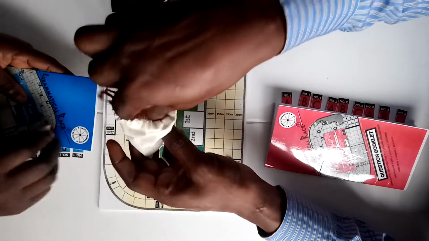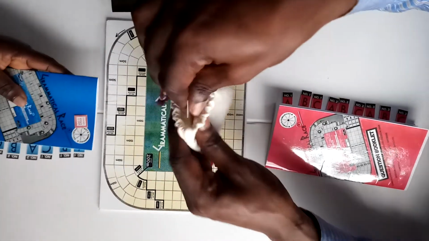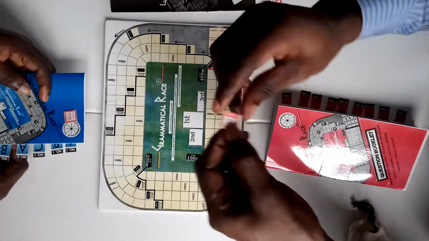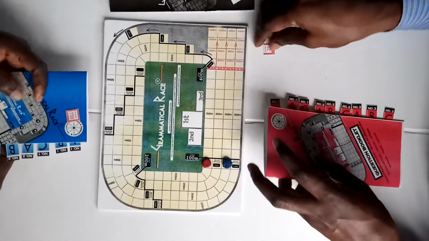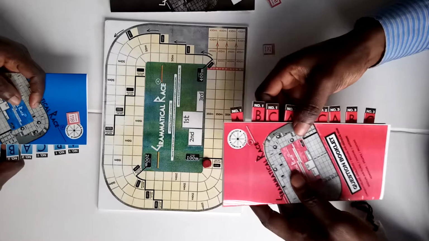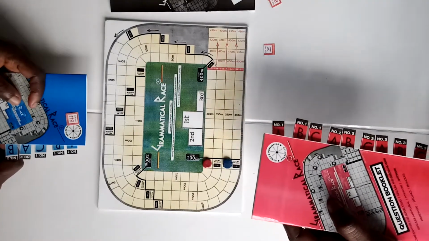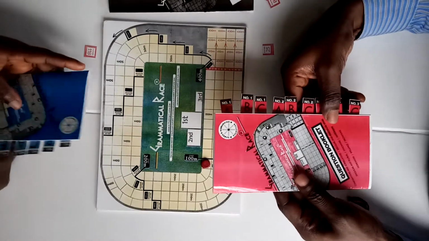After a player picks his or her question, the player is not allowed to open his or her booklet. I've picked mine. Are you ready? So are you ready? Start.